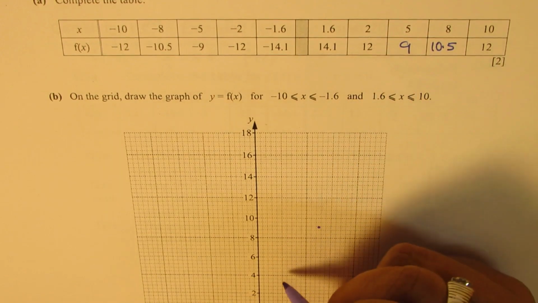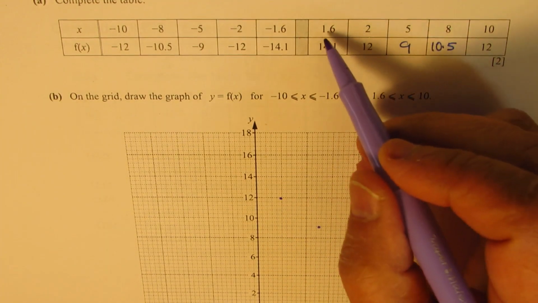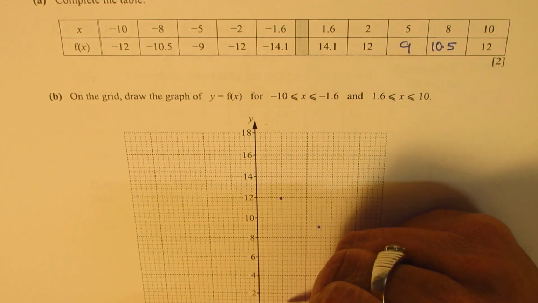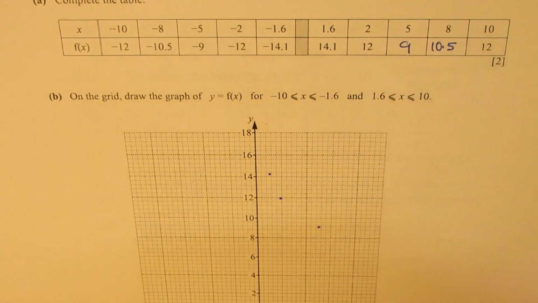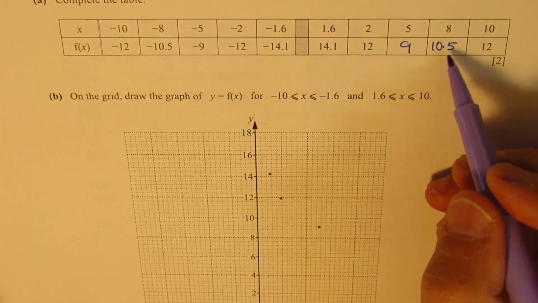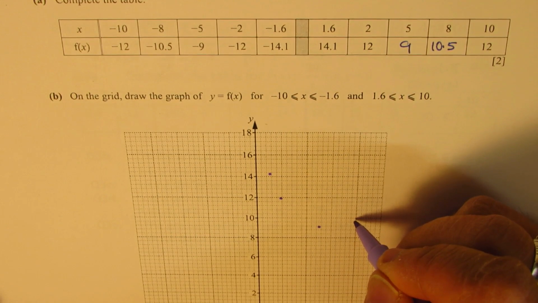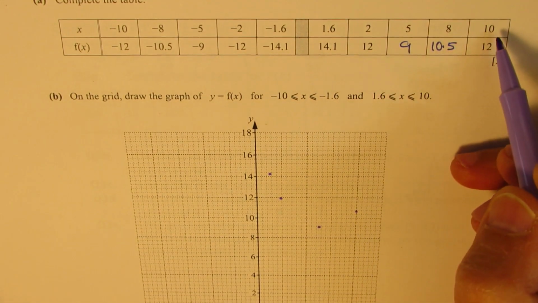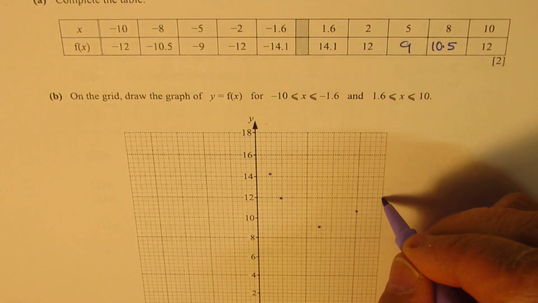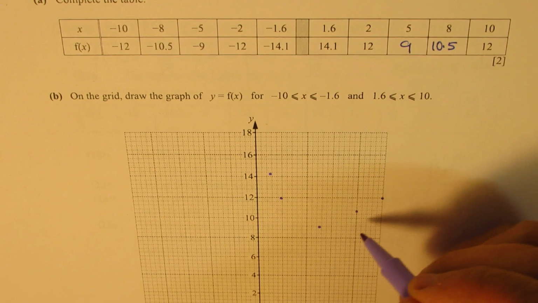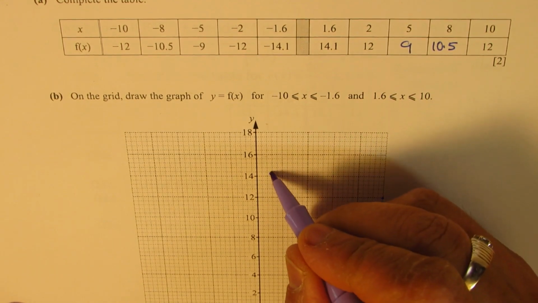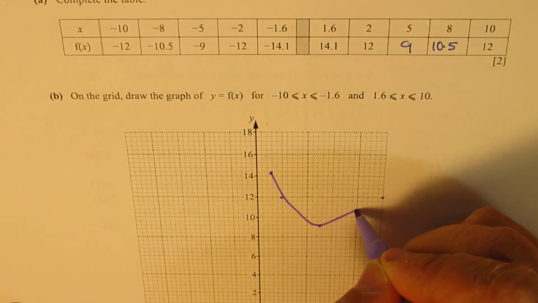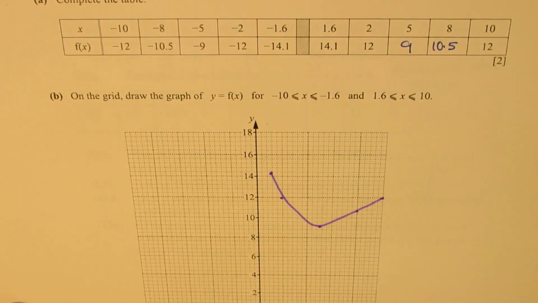Now 2 and 12. As I move to the 2 side I get 12, and then 1.6, 14.1. 1.6 means between 1 and 2, and we have 14.1, so somewhere here. That is how we could get this point. Then 8, 10.5. At 8 we have 10, and this is 11, so 10.5 will be somewhere here, and at 10 we have 12. So that is the next value. Joining these, we have our graph. Since we have to sketch only between 1.6 and 10, let me join these with a curve, which we just talked about. Now this is asymptotic, so that's how you should be sketching it.